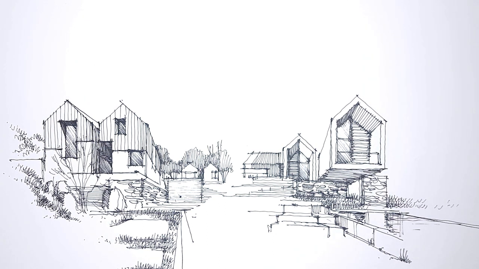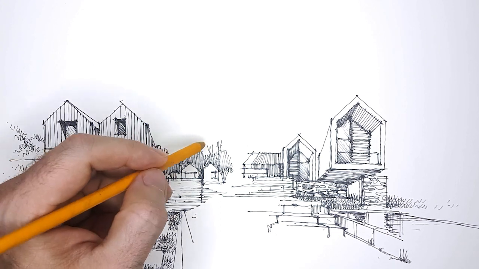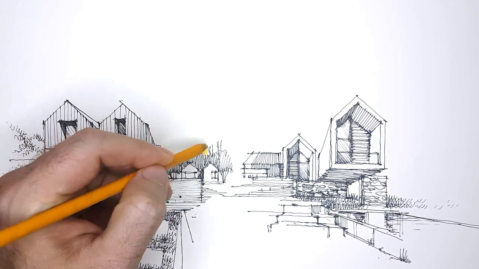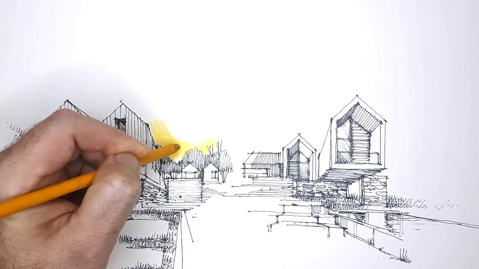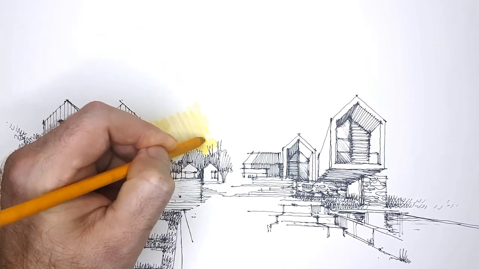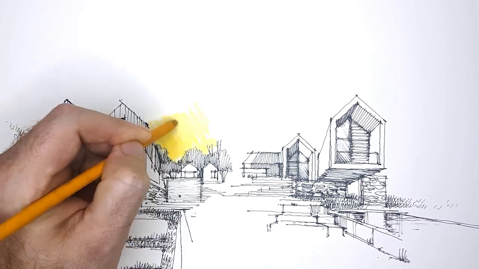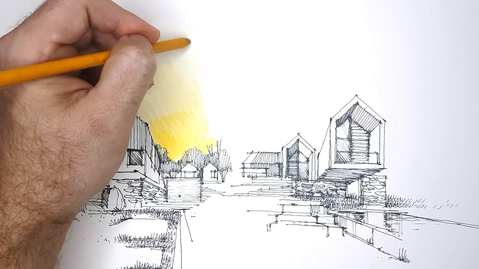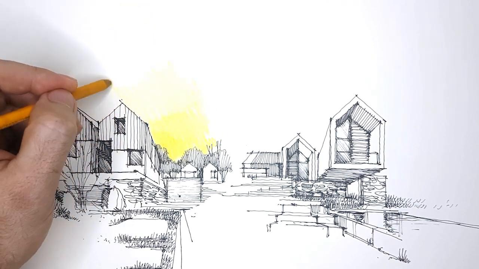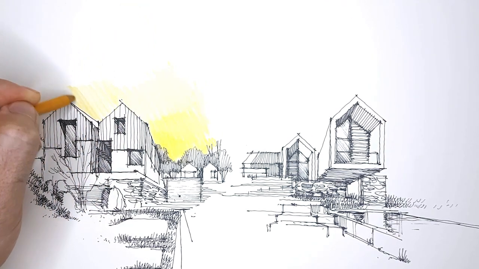Okay, I can start with some coloring. I picked this yellow accidentally. I can use it for sky. Just pick a direction like this. Don't worry about your lines. You can keep your lines even, it's looking much more professional. Even you can change your direction, it doesn't matter.